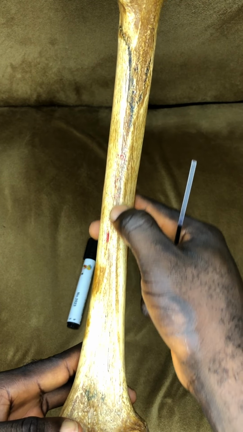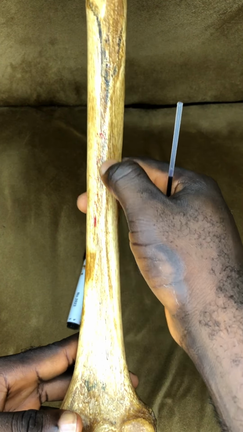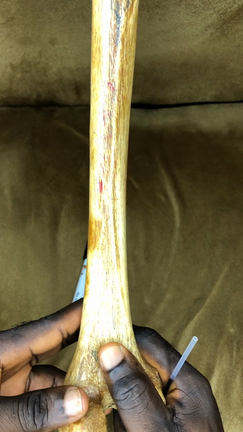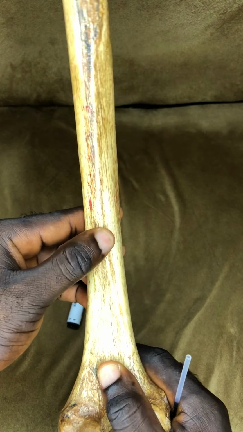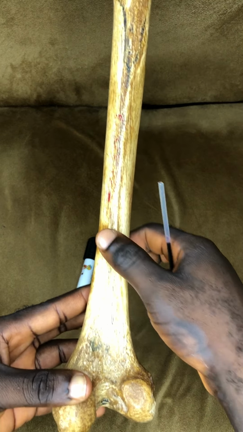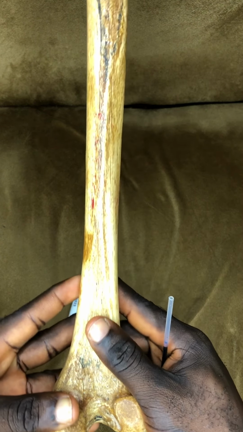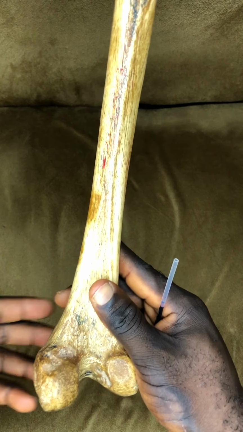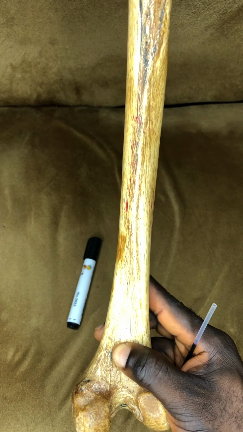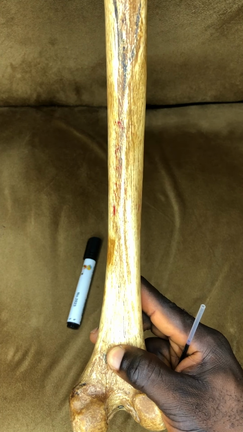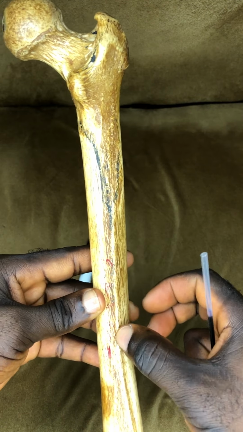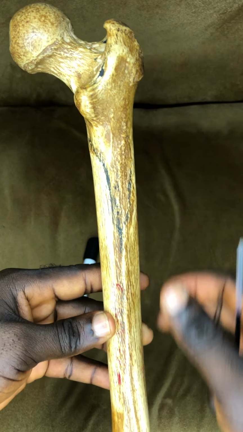As this linea aspera, which is a rough bony ridge, descends downward, it bifurcates into two to form the medial supracondylar line and the lateral supracondylar line. Between these two lines lies the flat popliteal surface, which extends downward to form the floor of the popliteal fossa. That is the diamond-shaped depression located at the posterior knee, right? It is the commonest site for popliteal pulse assessment.